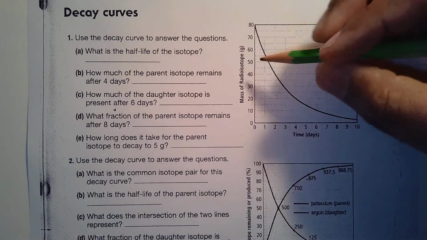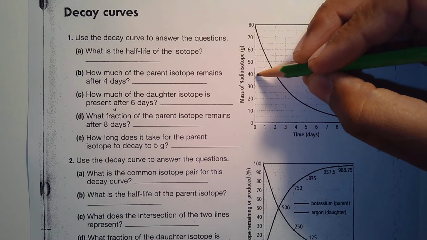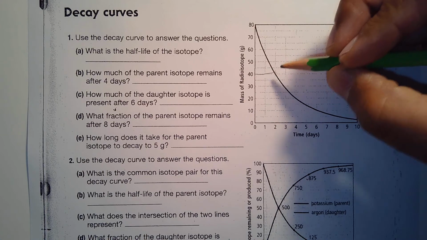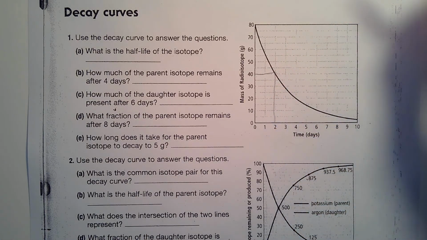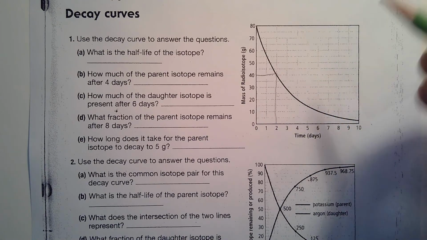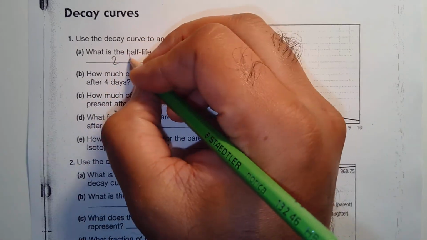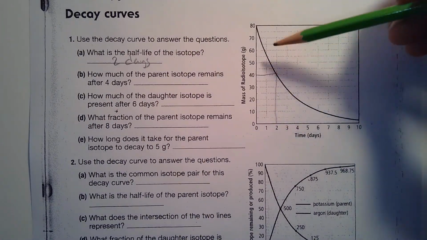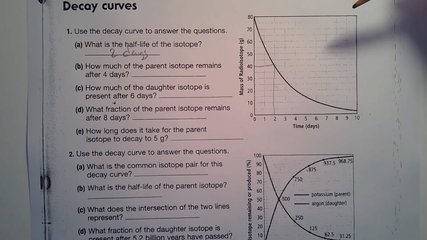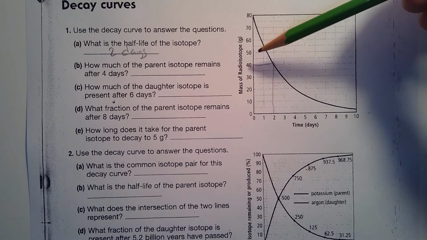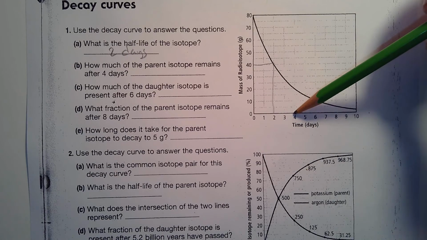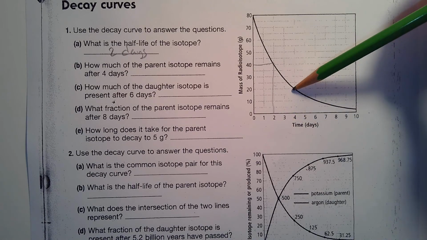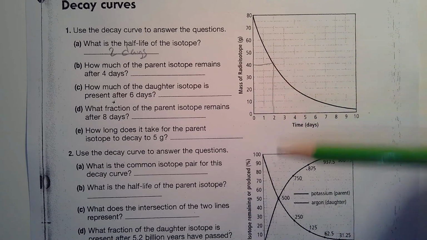So you look at 40, right here where the curve is, and then go down to what time that represents. That is 2 days. What that's telling you is that every 2 days, you're going to lose half of the original substance. Then it asks how much of the parent isotope remains after 4 days. Here's 4 days, and you go up here, and that corresponds to 20 grams.